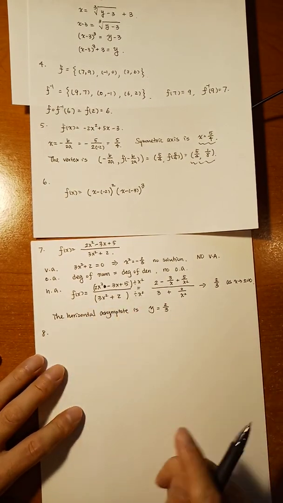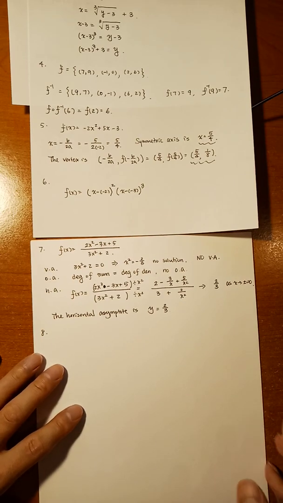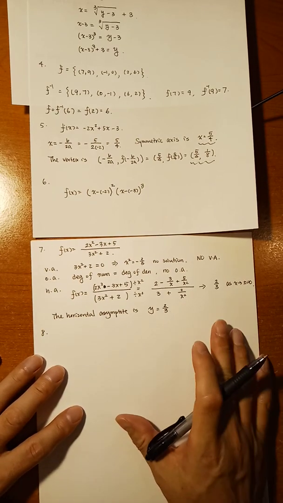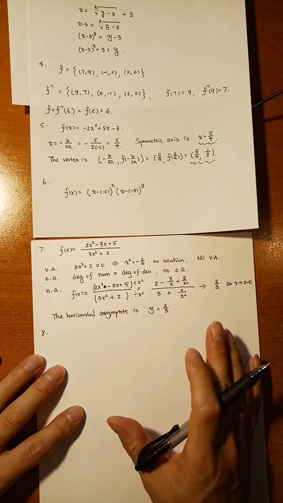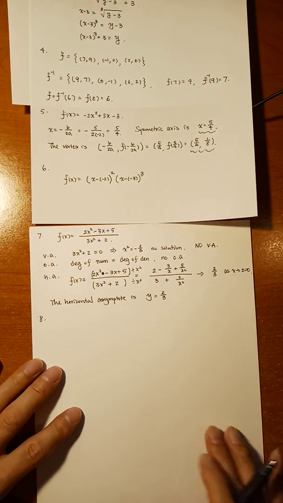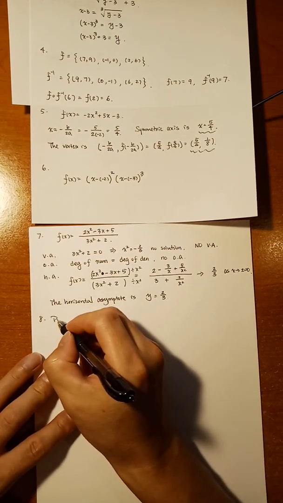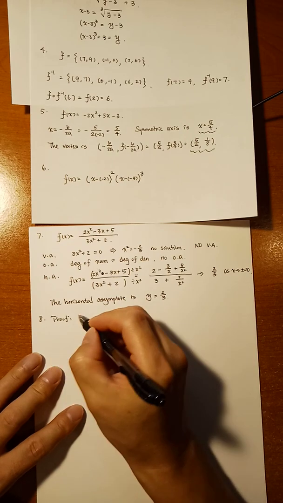Problem 8. Problem 8 is a mathematical induction. It has its own format. Don't skip any step. Okay, so we prove by mathematical induction.